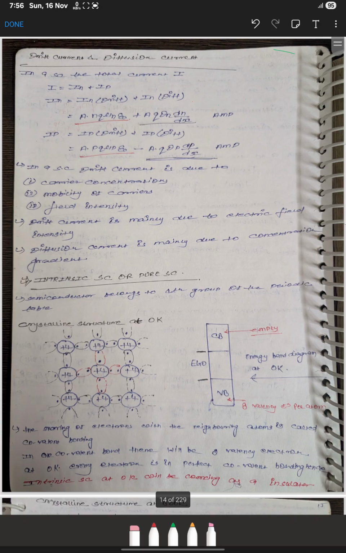In a semiconductor, the total current I is equal to I due to electrons and I due to holes. So I is equal to In plus Ip. In is equal to In drift plus In diffusion. So In drift will be area into n q mu n E plus A q Dn dn by dx. Similarly Ip is equal to Ip drift plus Ip diffusion.